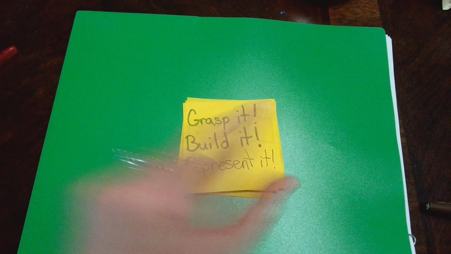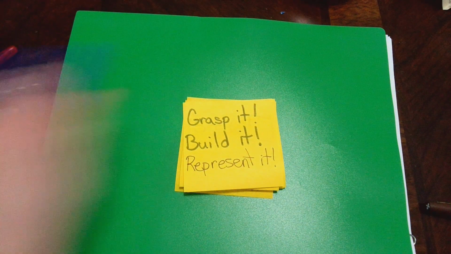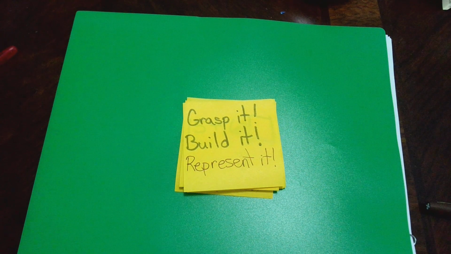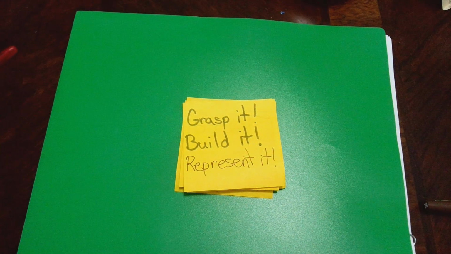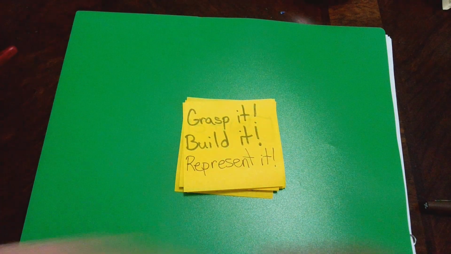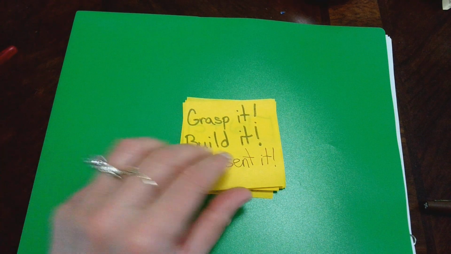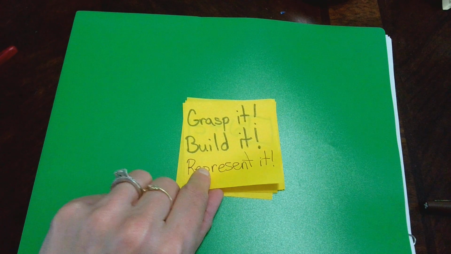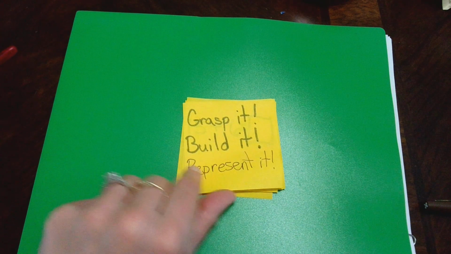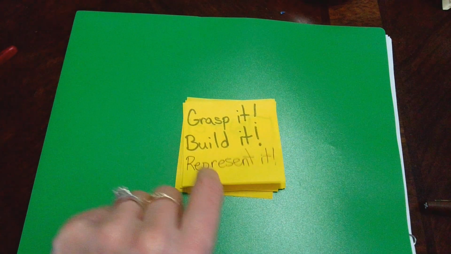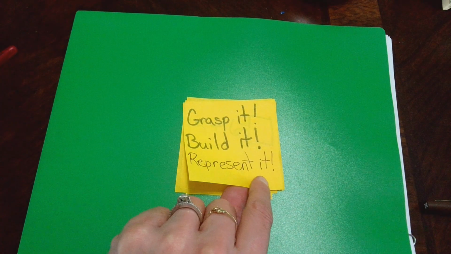When we learn, our first step is to grasp it. Might be with base 10 blocks, might be with money, it might be with something else. Maybe it'll be with other tools that you have. Next step is to build it while you're grasping it. And the final step is to represent it.